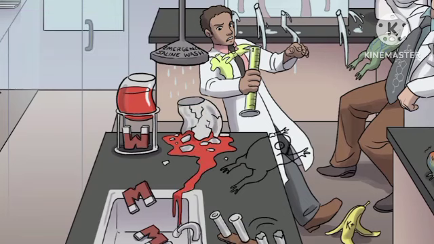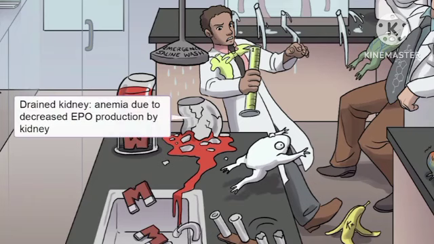All this damage to renal tubular cells leads to anemia, because the kidney can no longer produce adequate amounts of EPO. Take a look at the kidney-shaped beaker that is knocked over and shattered. Its red contents are now draining down the sink, while a frightened pale frog hops to safety. Let this remind you of decreased EPO production by the kidney, leading to anemia.